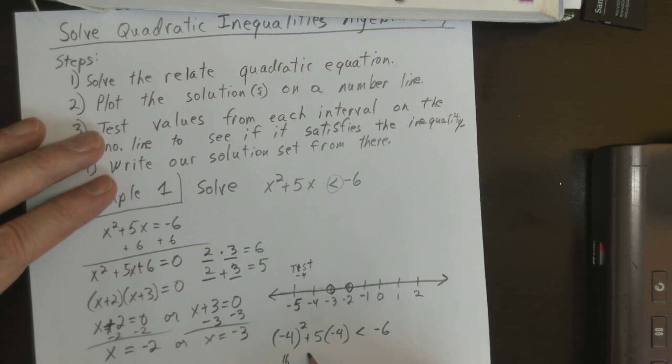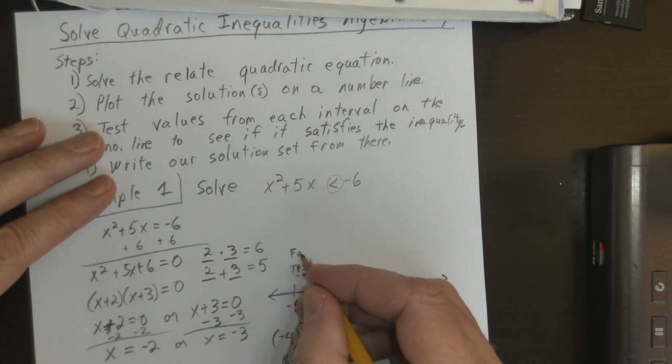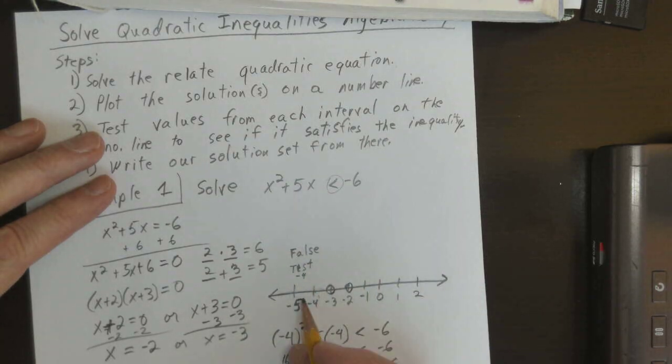Well, that's 16, and that's -20. That's -4, and -4 is not less than -6. -4 is bigger than -6. So this is false. This is not part of the solution.